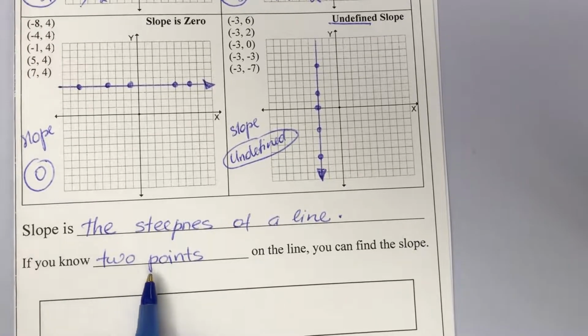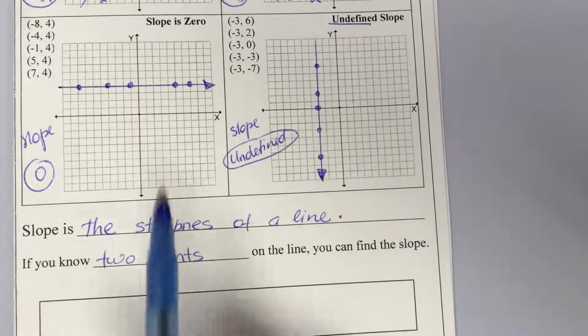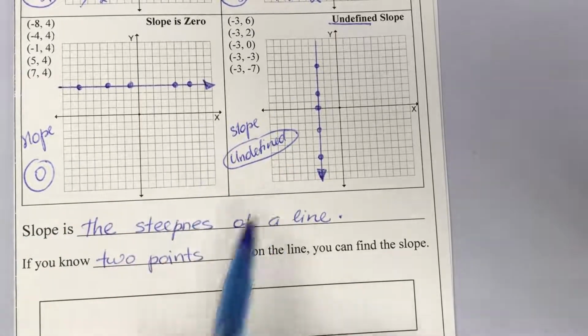In the slope, we again need only 2 points. We don't need too many. We can read the ratio of vertical to horizontal distance between the 2 points, and we need to see what kind of inclination. So pay attention to upward, downward, if it is horizontal, zero slope, or vertical.